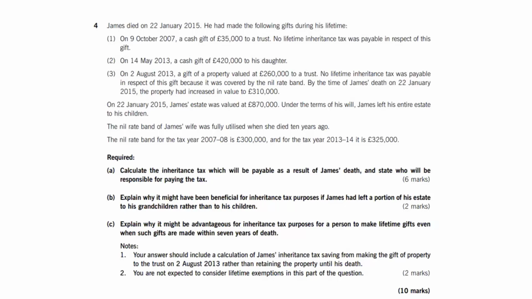So first of all, the 9th October 2007, how many years has it been? It's been 8 years. So what are we saying? It's fine. There's nothing to pay. Correct. It's fallen out of his estate. Completely ignore it. And then the 14 May 2013, cash gift 420,000 to his daughter. It's in the last 2 years. So we'll have to have a look at that.